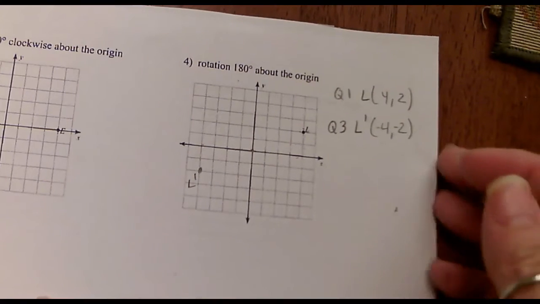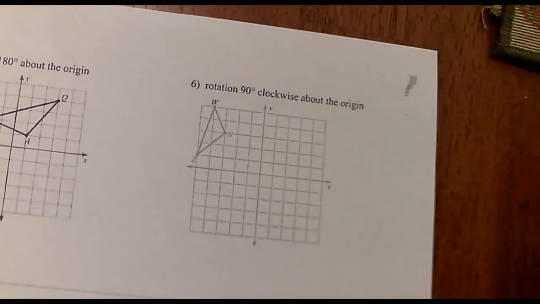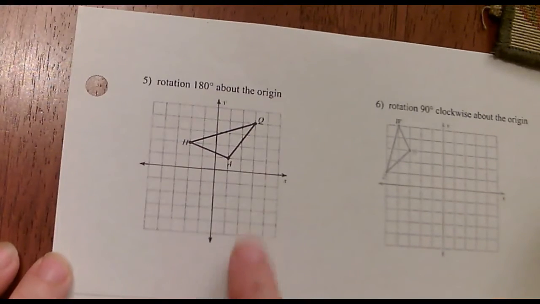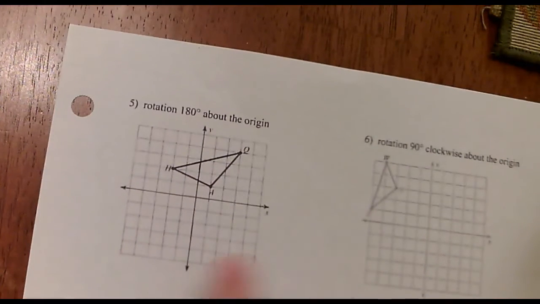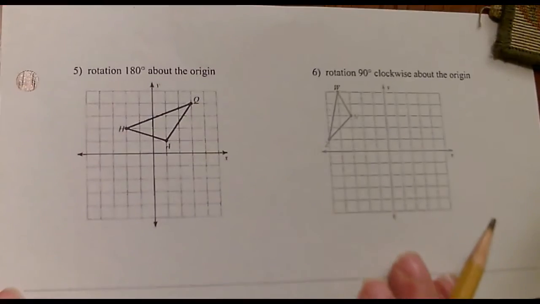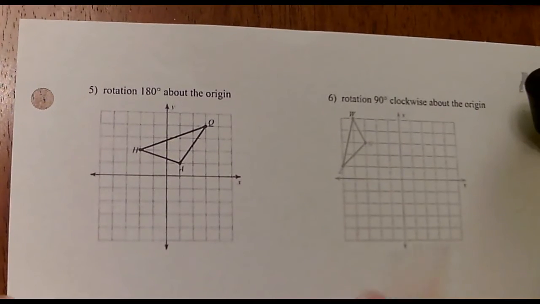We're going to do one more. And this will be number 5. I lied, not number 5. Yeah, we're going to do number 5. Number 5 is another 180 rotation. So that means that it's going to go exactly upside down, right?